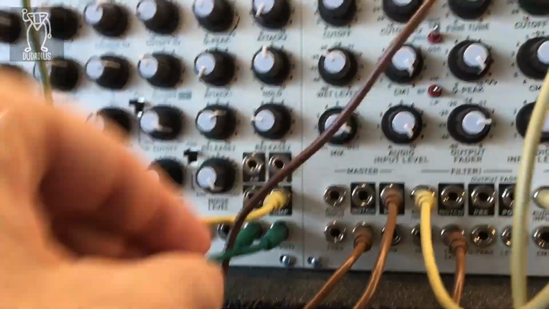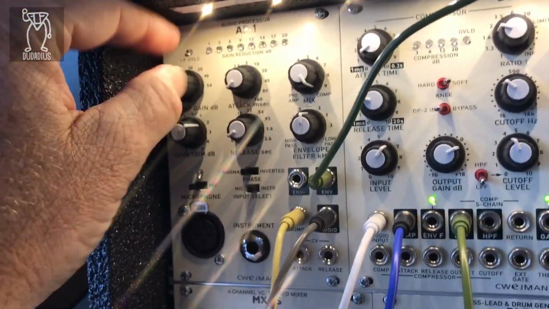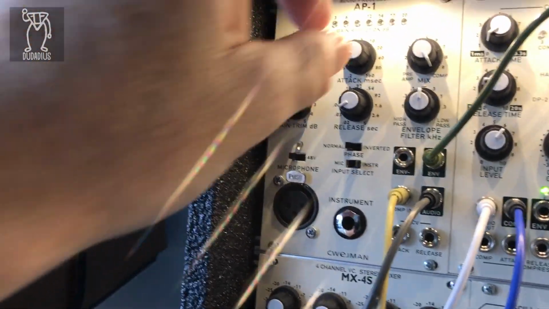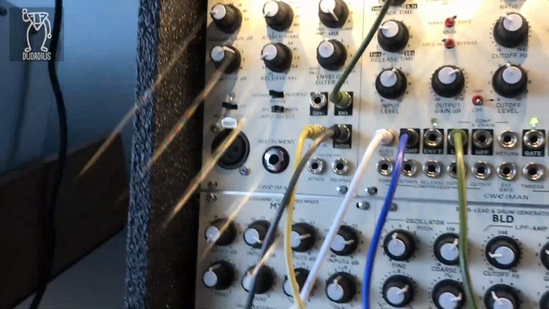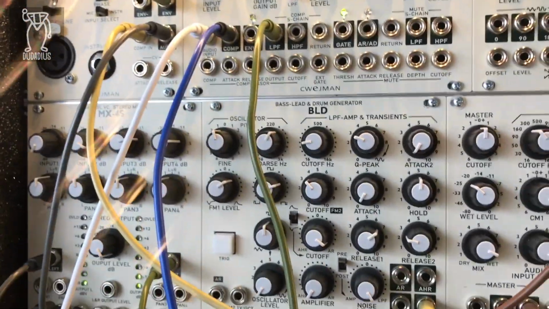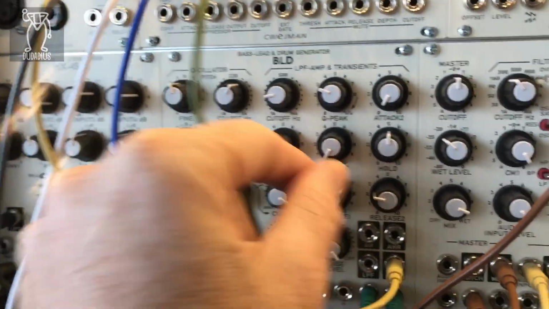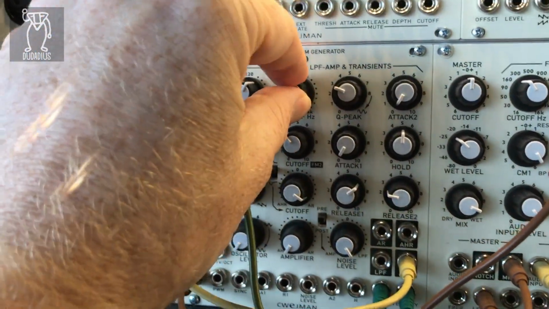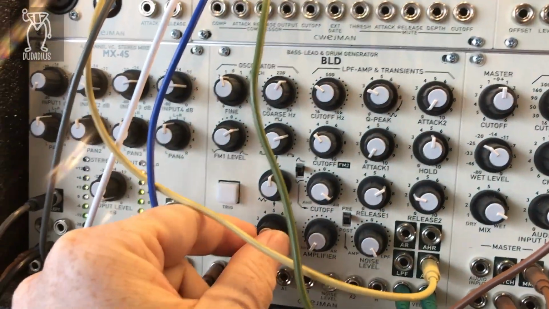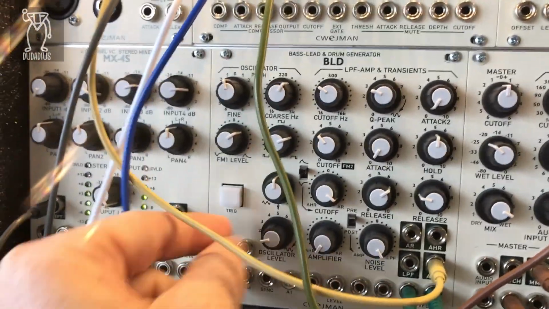I think I used the Maths down there to crank it, and that still wasn't giving me enough, so it gave me an excuse to use the AP1. So I'm both compressing it a little bit, but mainly just boosting the signal. But it turns out, man, it was plenty. So that's just noise from the BLD, a little cutoff filter there. There's hardly any oscillator being used.